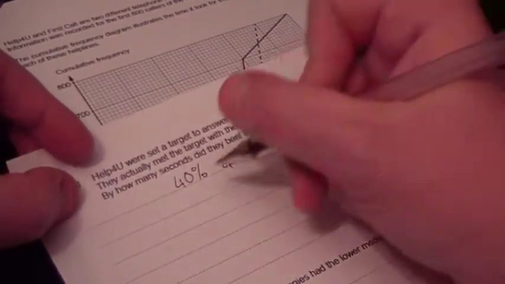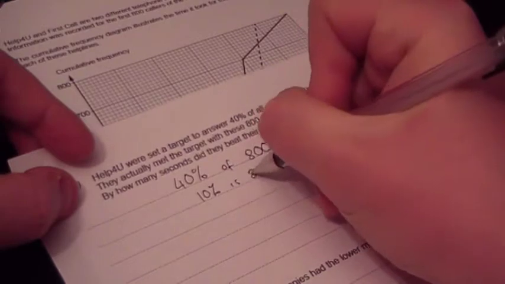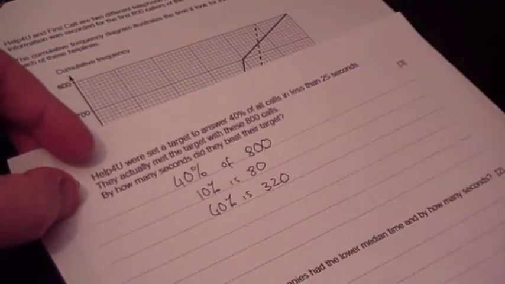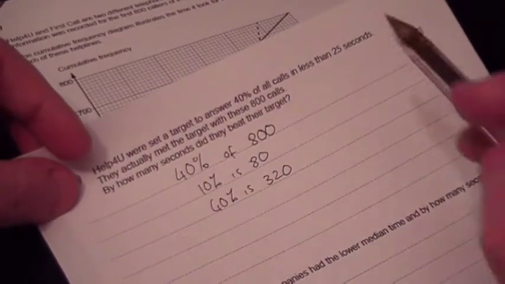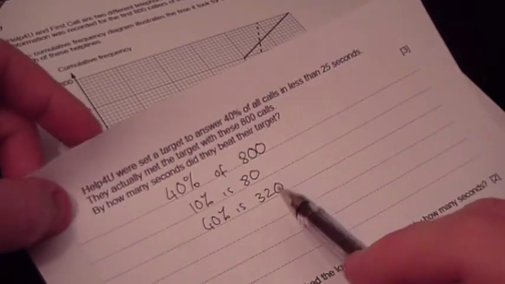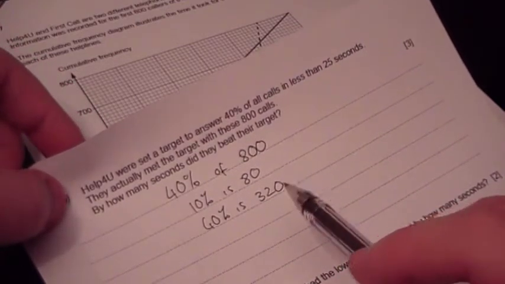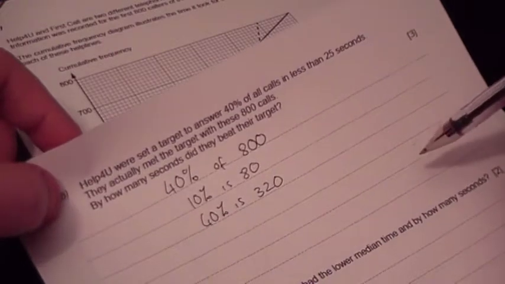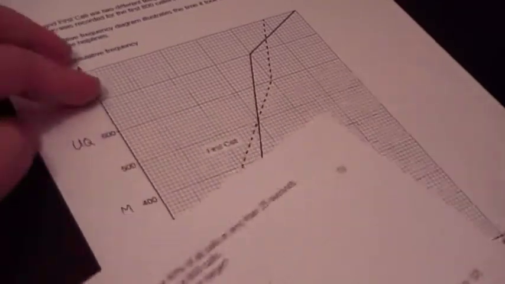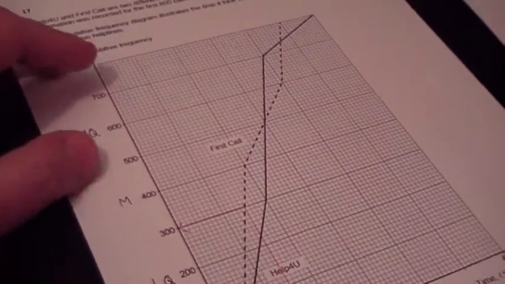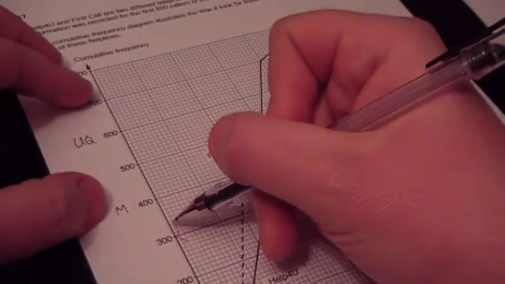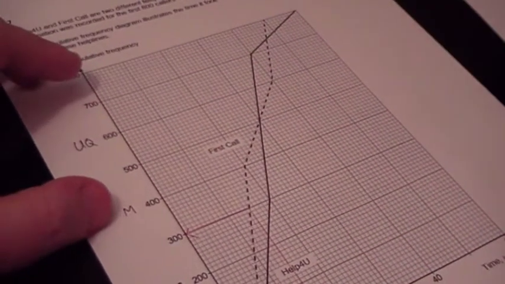Now 40% of 800, if I work on 10% is 80, then 40% is 320. So they needed to make sure, right, that in 25 seconds they didn't have more than 320 calls. They want them less, so that it shows they've beaten the time. So if we read off where 320 is, 320 is just here, 2 boxes up from the line we previously drew.